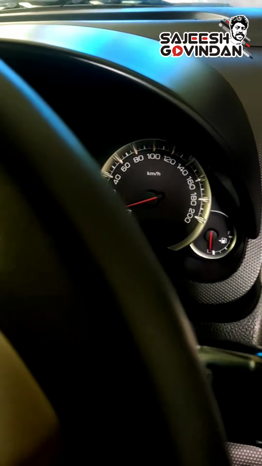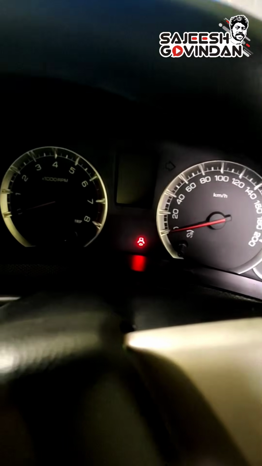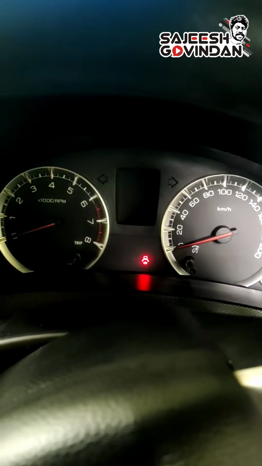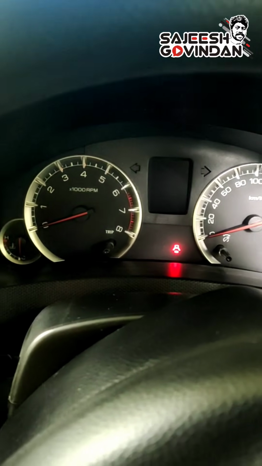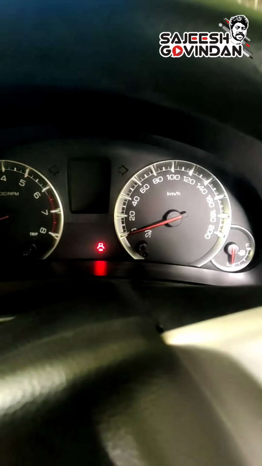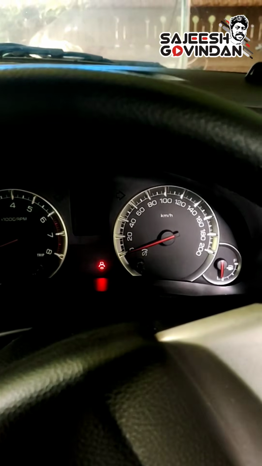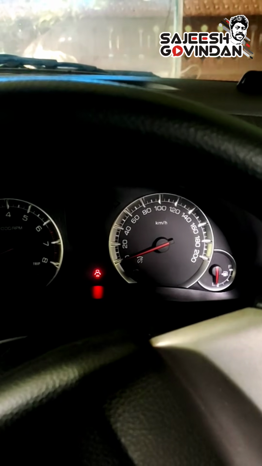All drivers should know how to use the high beam light in night drive. Use the high beam light only when it is necessary. Otherwise, this will create a big vision problem for the other drivers who come opposite to your vehicle. So that will lead to a big accident in the night time.